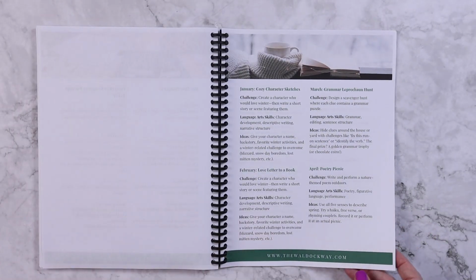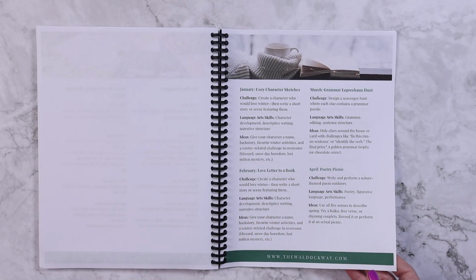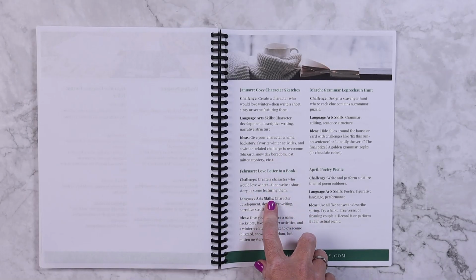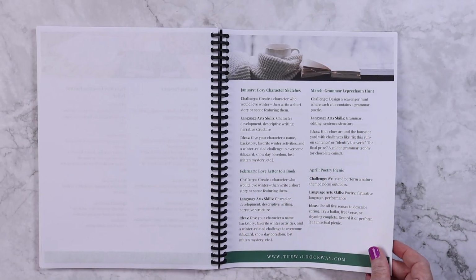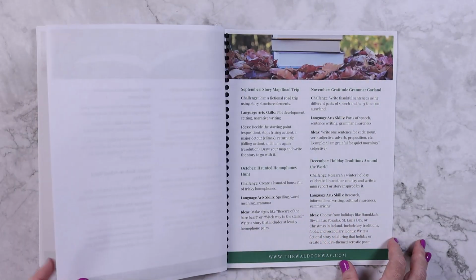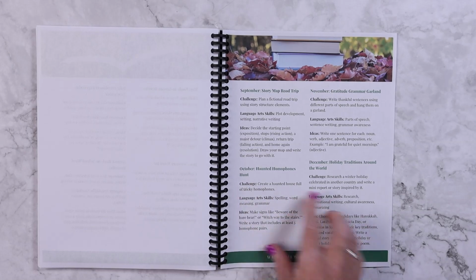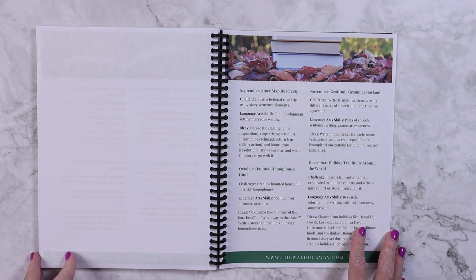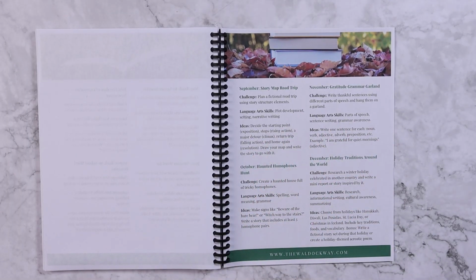And then these are monthly challenges. So each month I've come up with some sort of seasonal, if you will, project that will be fun. So cozy character sketches, a love letter to a book. March is a grammar leprechaun hunt. April, because April is National Poetry Month, it's a poetry picnic. December is holiday traditions around the world. October is a haunted homophone hunt. So it's just different ones that you can do. So even if you don't do anything else that month, you can come and find something that's seasonally appropriate that will still help you learn more about language arts.